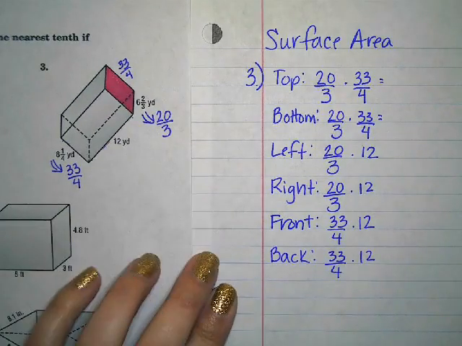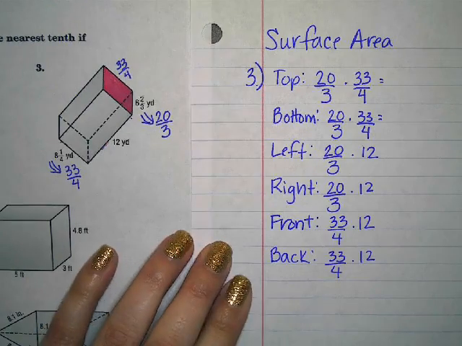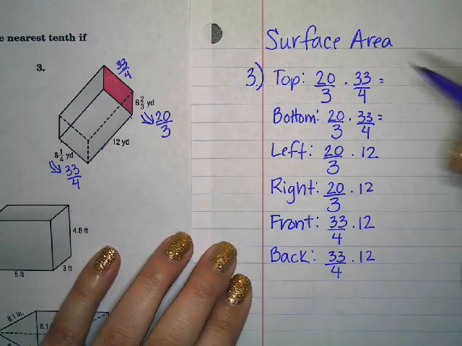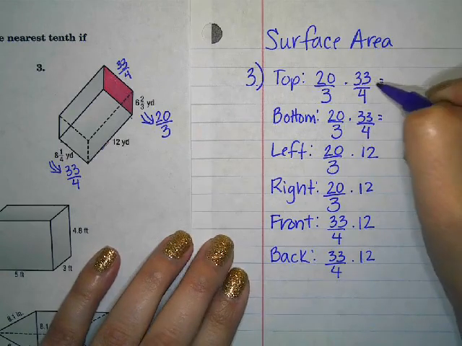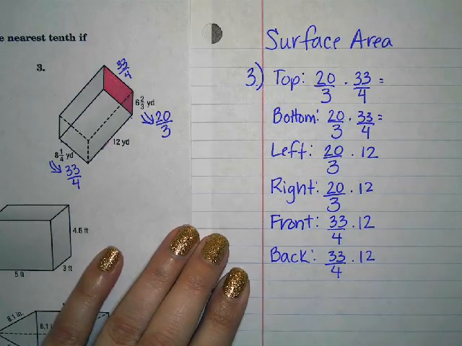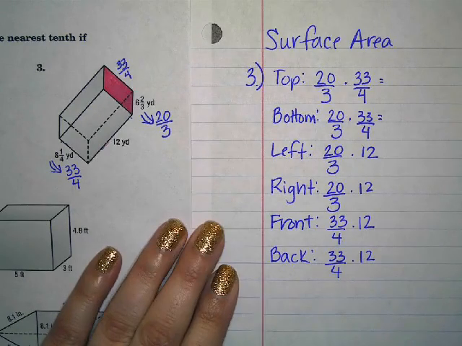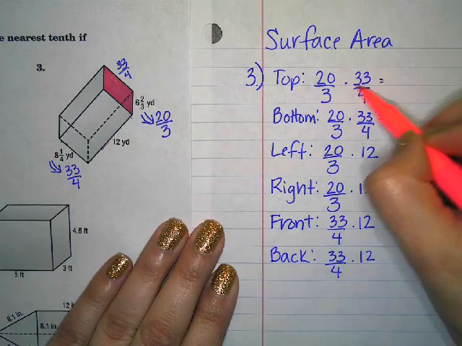Next, we can start to find the individual areas for all of those. You can either multiply straight across and then simplify your fraction, or you can simplify as you go. I prefer to simplify as I go because it makes the multiplication a lot easier later. So I have a 3 on the bottom and a 33 on the top.